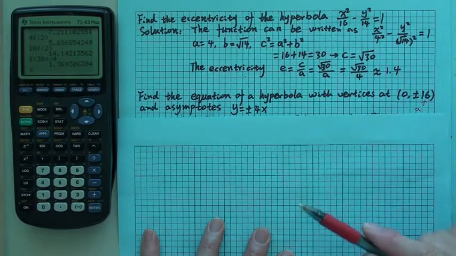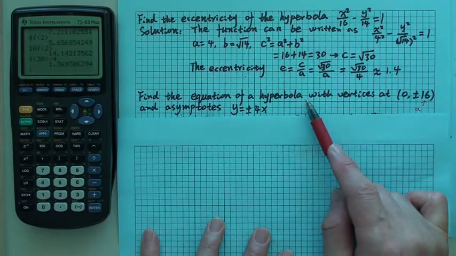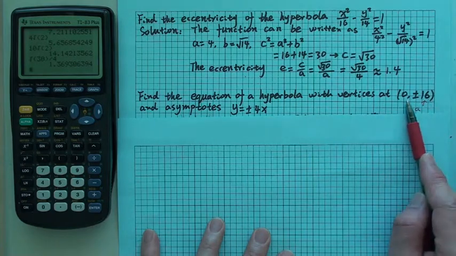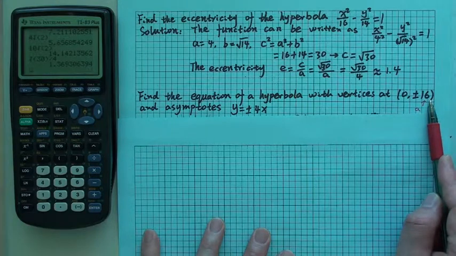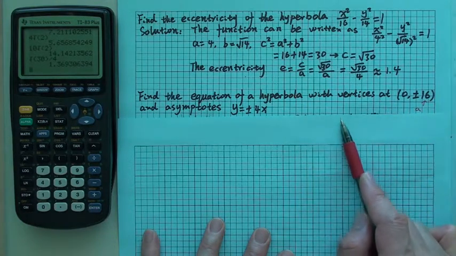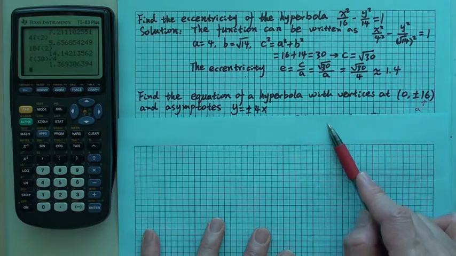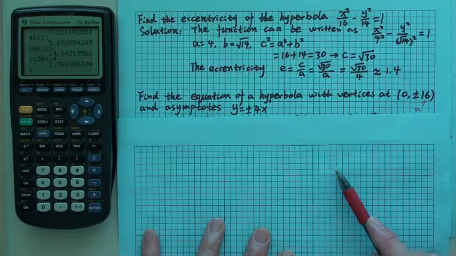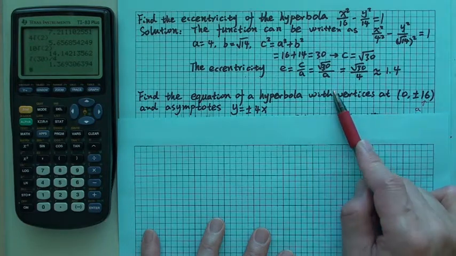Now, these points are on the y-axis, since the x coordinate is 0. So those two vertices are on the y-axis, and the graph has one branch up and one branch down.